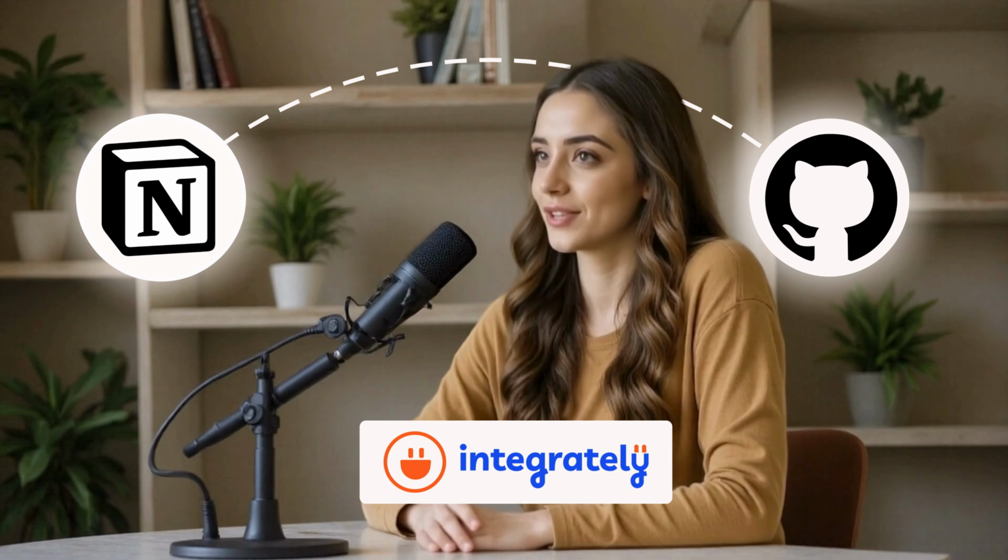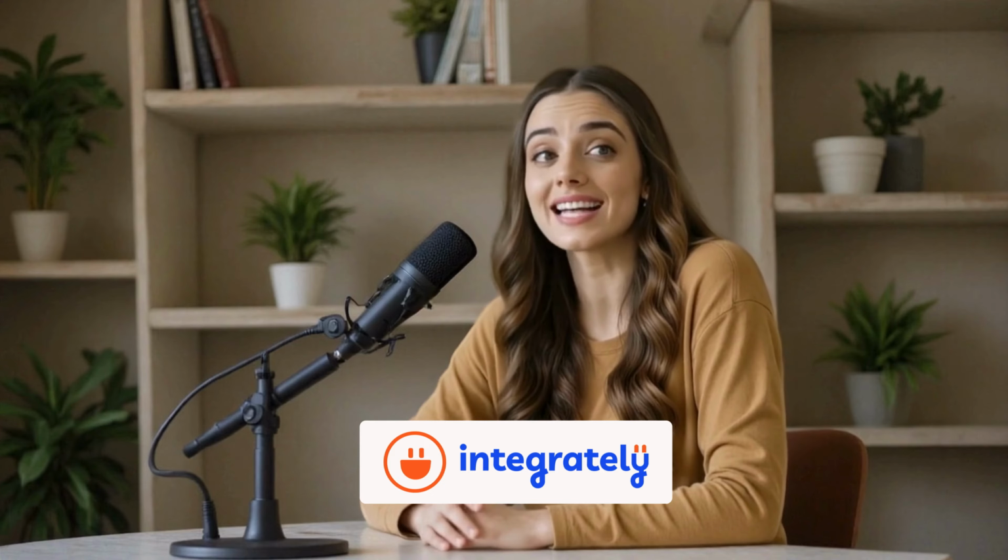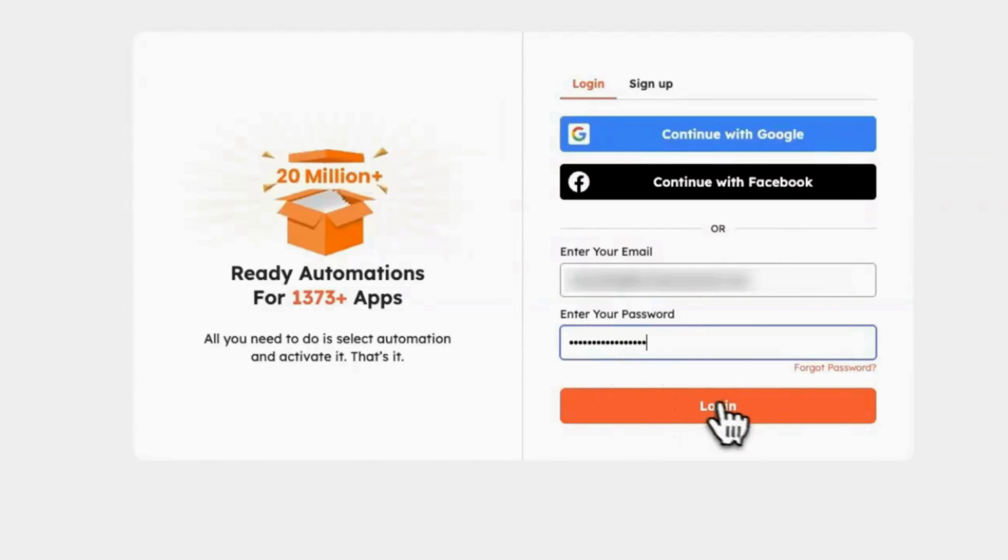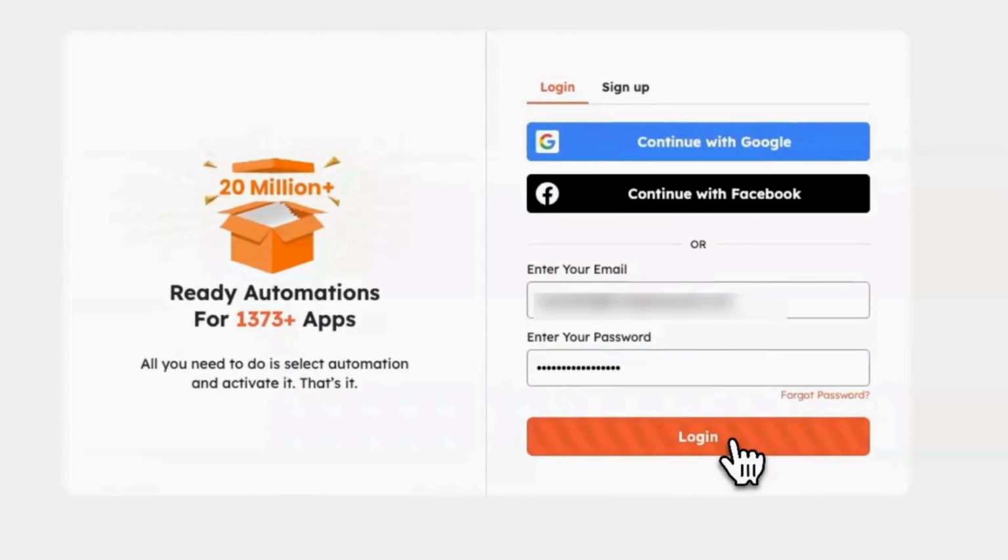What's up, guys? In this tutorial, we'll connect Notion to GitHub using Integrately. Perfect for turning notes or tasks into GitHub issues without doing it manually. First, head over to integrately.com, then log into your Integrately account.